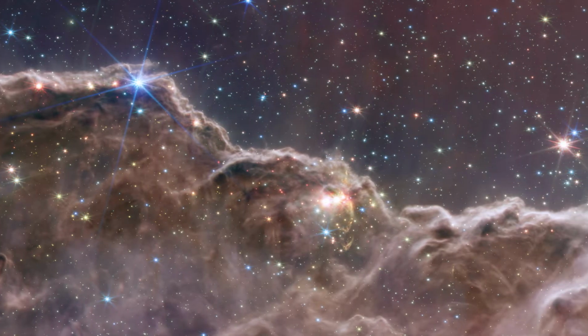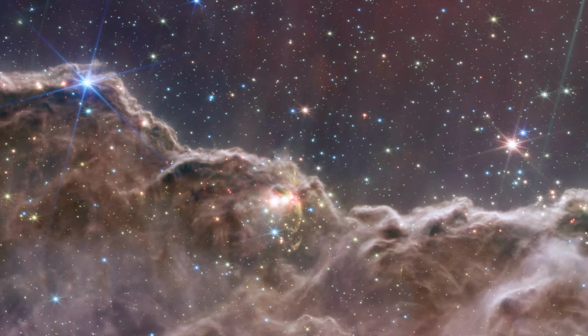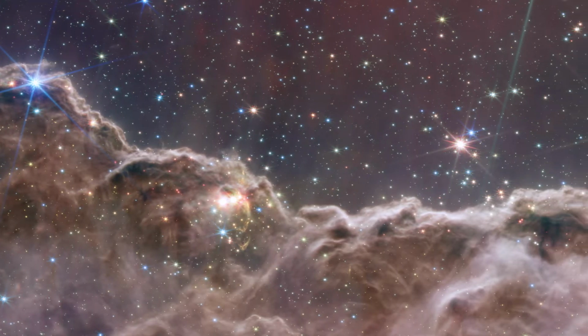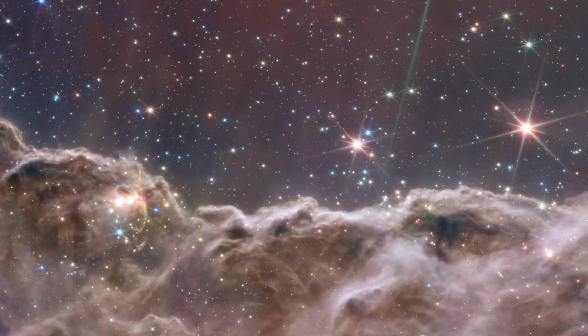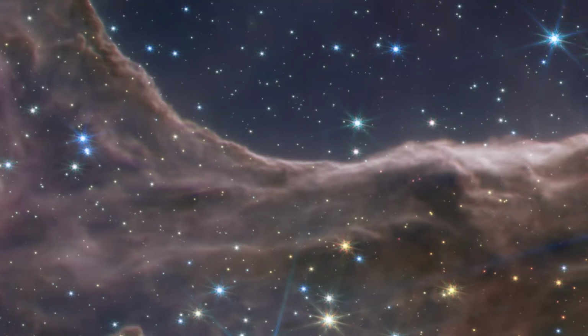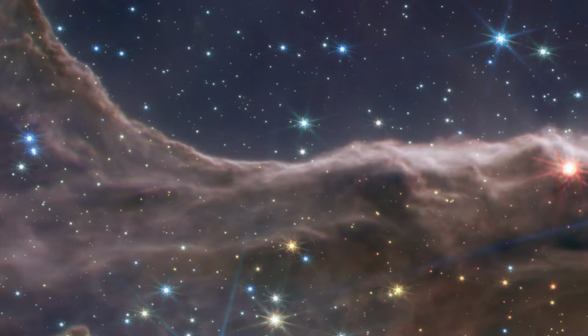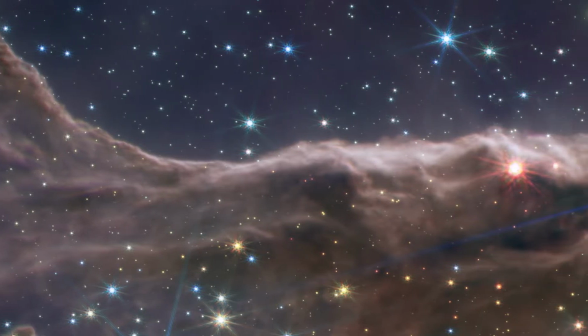And as you can see, in the mid-infrared, the James Webb Space Telescope is able to better penetrate the dust and gas. So you can actually see a lot more structure and detail within the nebula. That's one of the things that the James Webb Space Telescope does significantly better than the Hubble Space Telescope. It's not blocked as much by the dust and gas in the way, so it allows us to peer into these nebulae and see the structure and see the star formation that's going on inside. So very, very nice image.